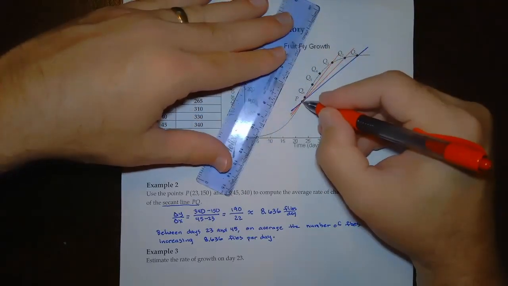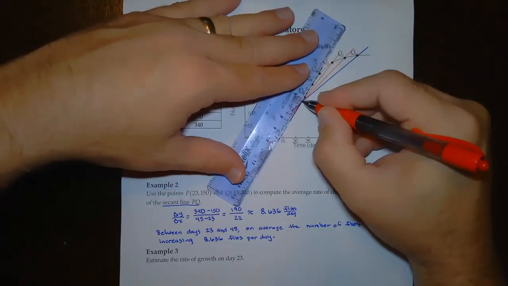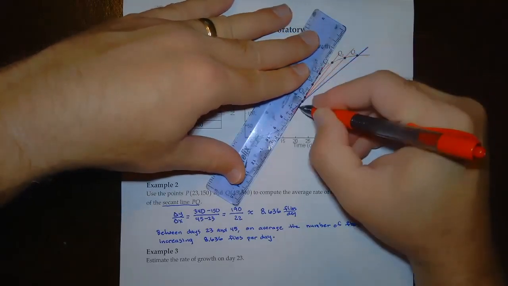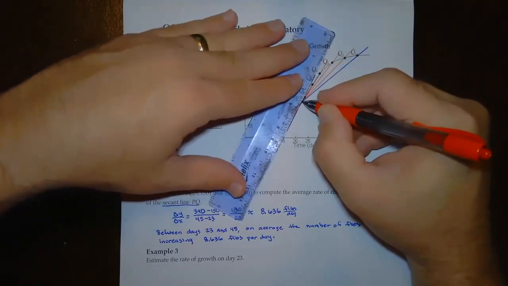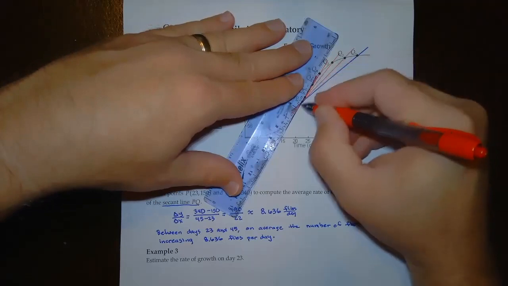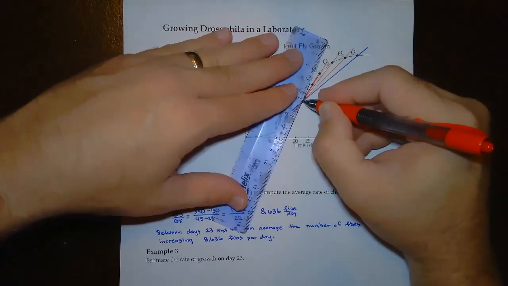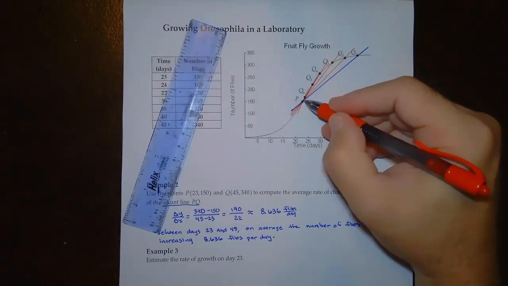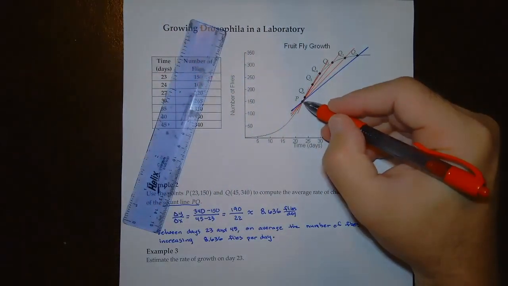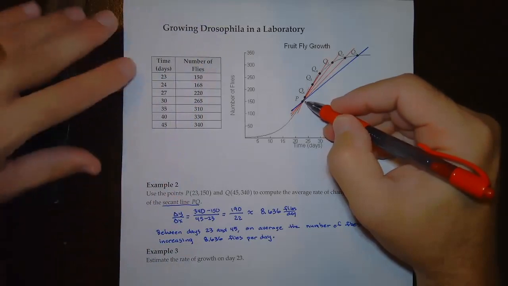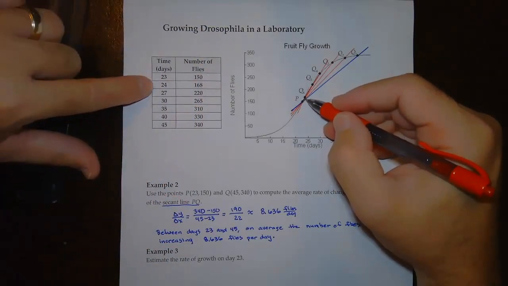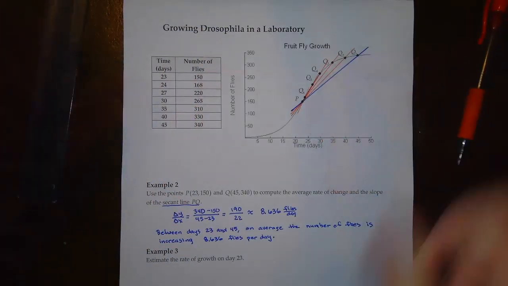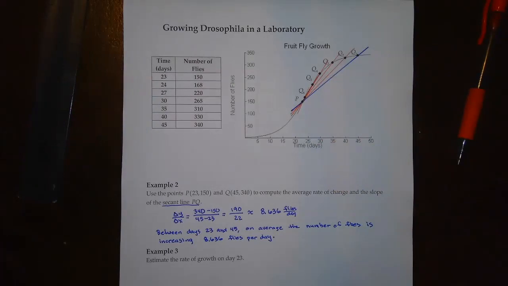And then P and Q4. P and Q5, and then P and Q6. That last one, P and Q6, is the closest we could get to point P. And Q6 is the 24th day, right?